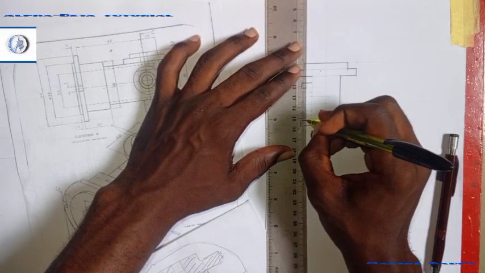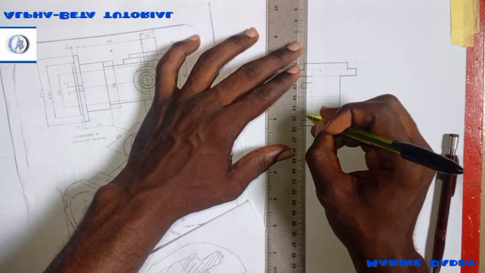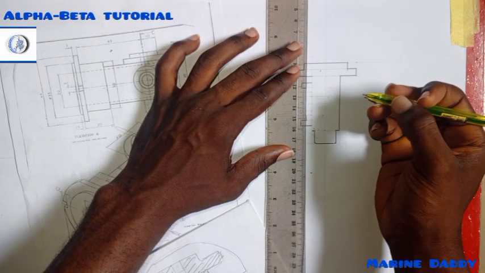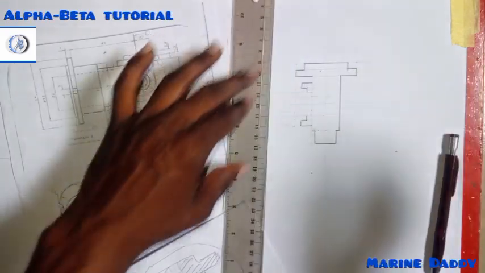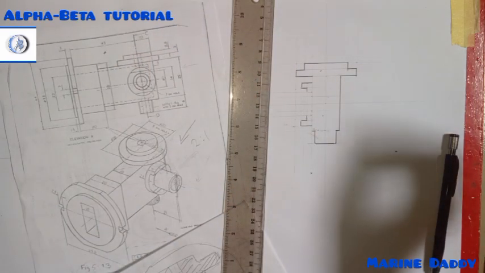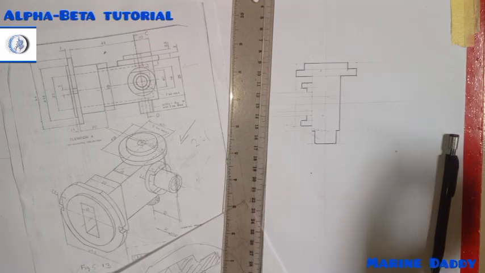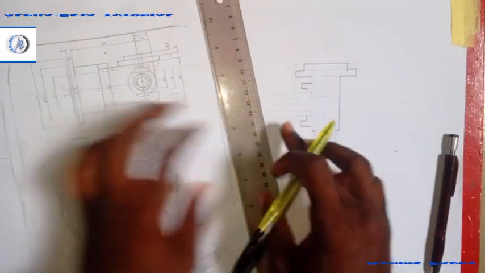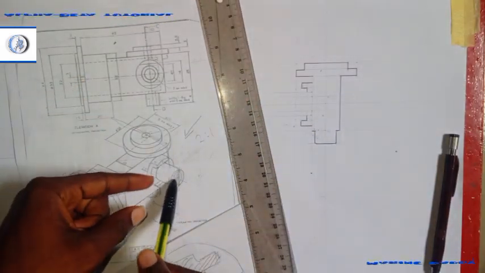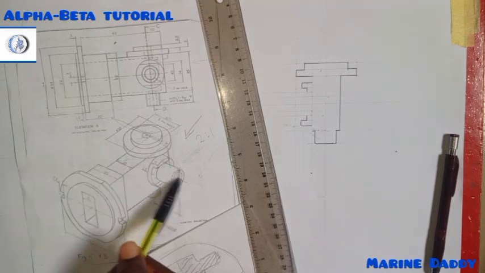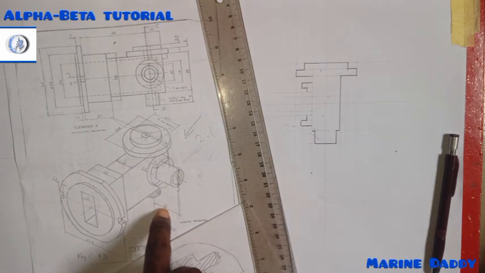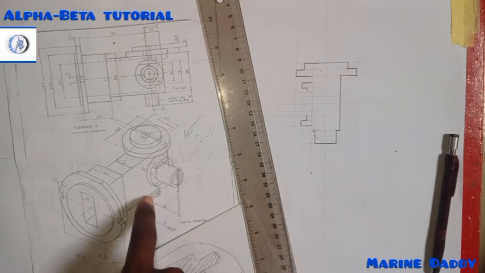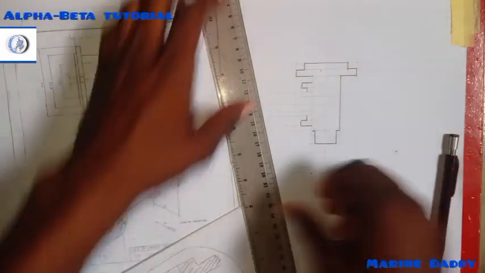Then come down. Okay, so with this, they told us that the length from here to here is 21 from the center. That's from here to the center of this place. So it's 21.